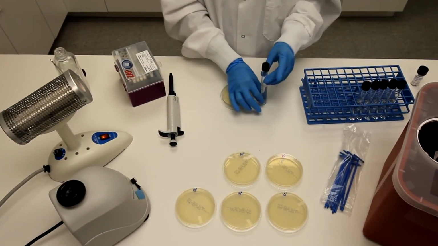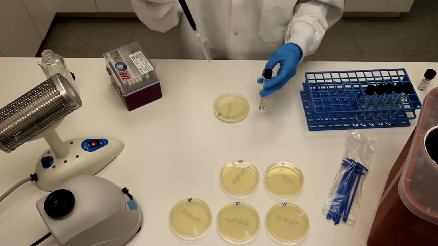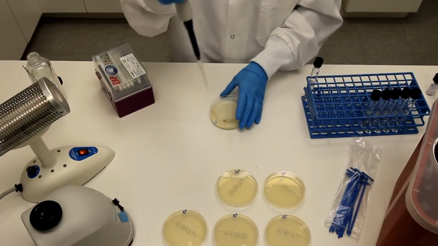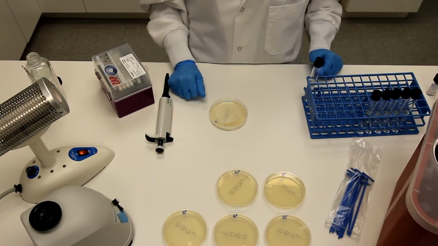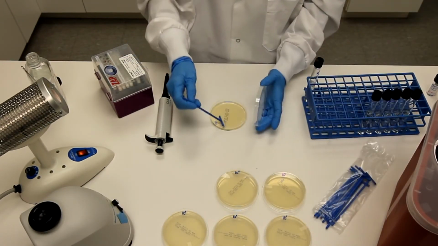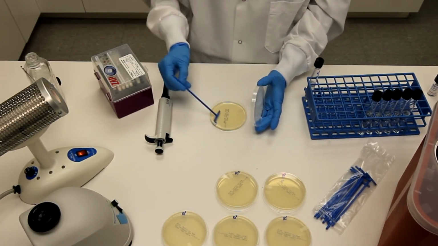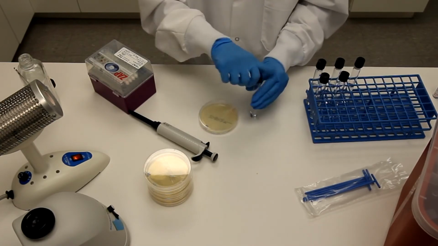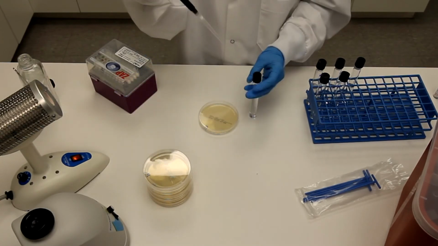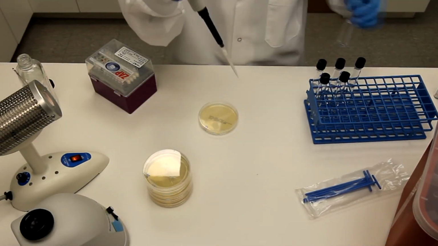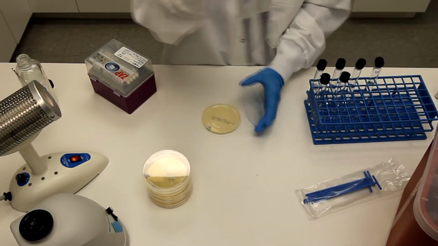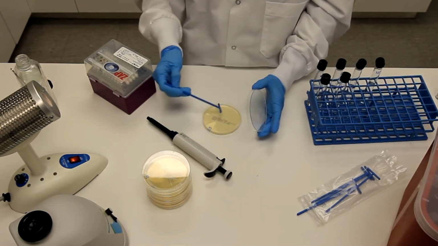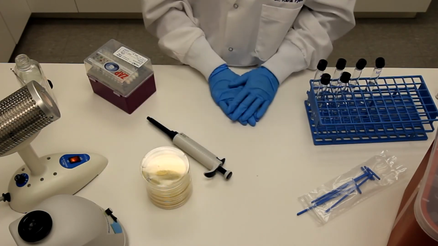Plate 1 milliliter from each tube. Use a spreader to distribute the inoculum evenly. Place the plates in an incubator overnight.